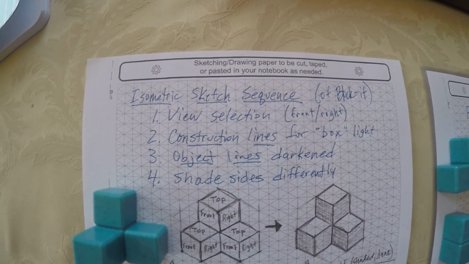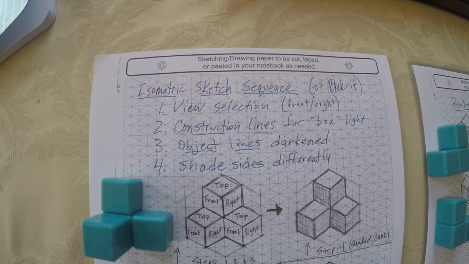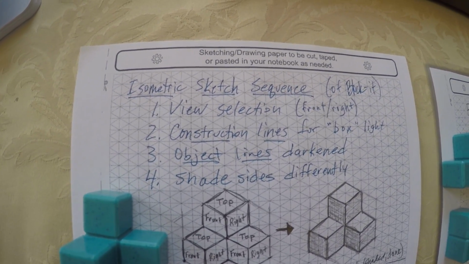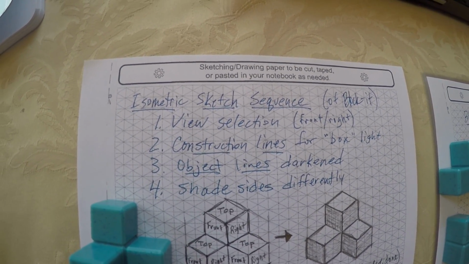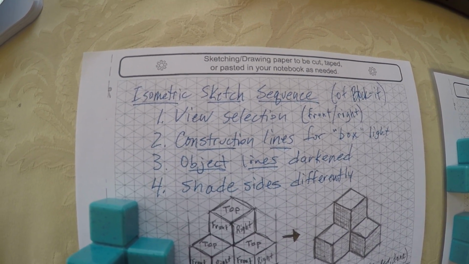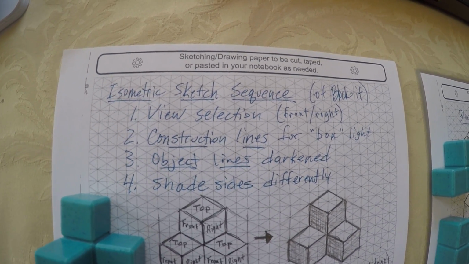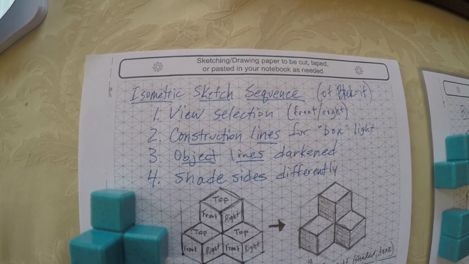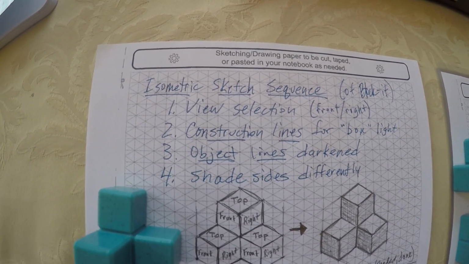Today we're going to talk about a couple types of sketching. We'll start with isometric sketching. Isometric sketching, you can kind of think of it in 4 steps, and so we'll run through that really quick. These sketches are going to be of a project I call Block It.